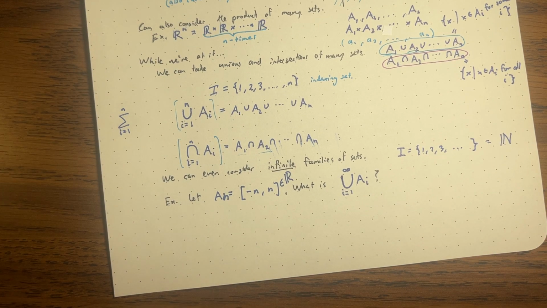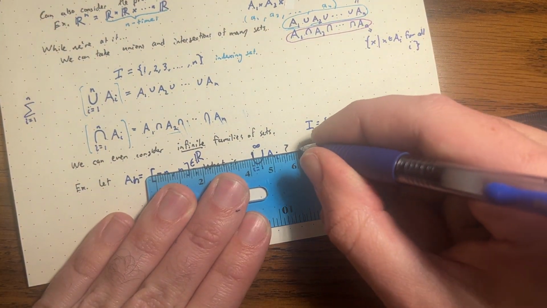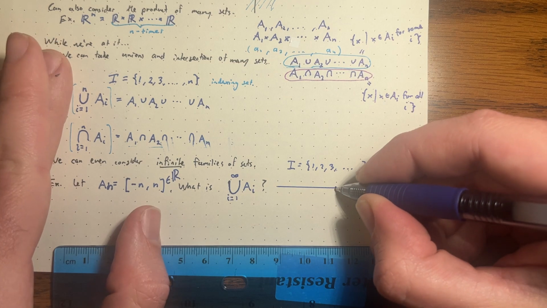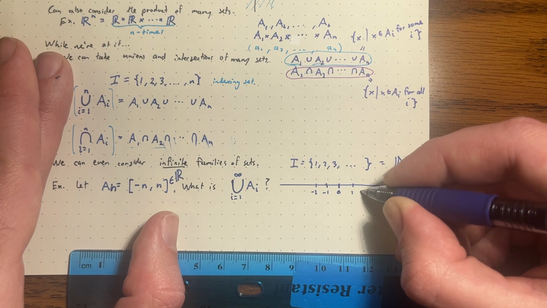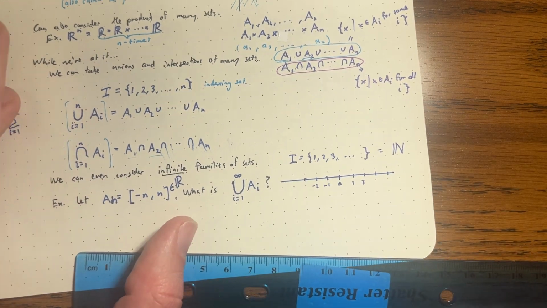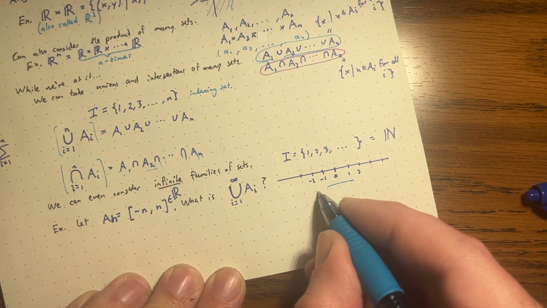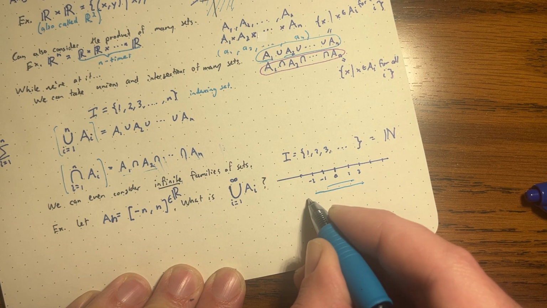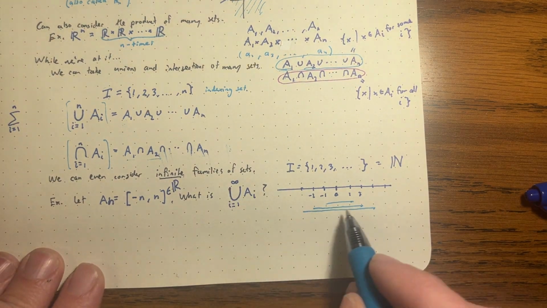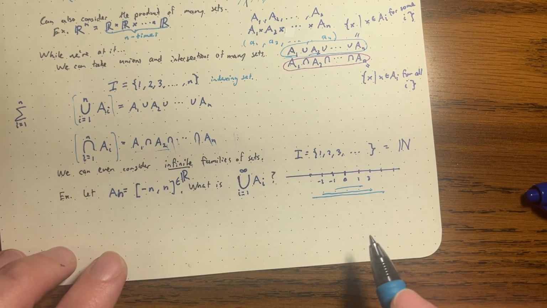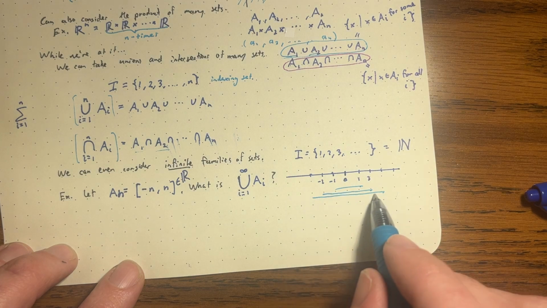For example, if I have my real number line somewhere, maybe this is 0, negative 1, negative 2, 1, 2, etc. What are these sets? Well, A1 is going from negative 1 to 1, so it'll look like that. A2 is going from negative 2 to 2, etc. A3 is going from negative 3 to 3. And I'm unioning all these sets together. If I just had the first three, the union will be this whole thing, because it's all the points that are in at least one of them.